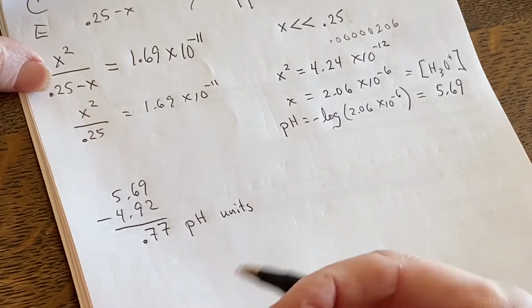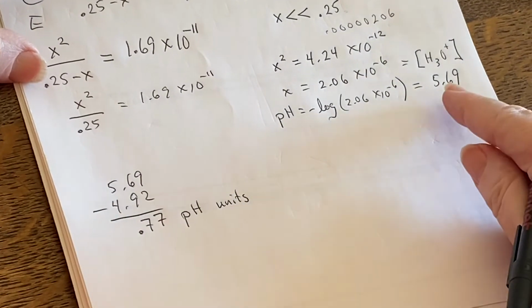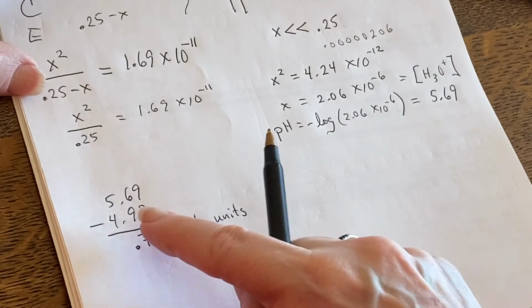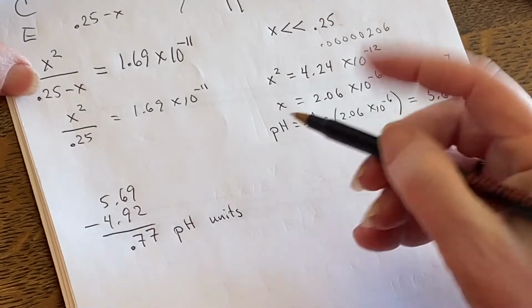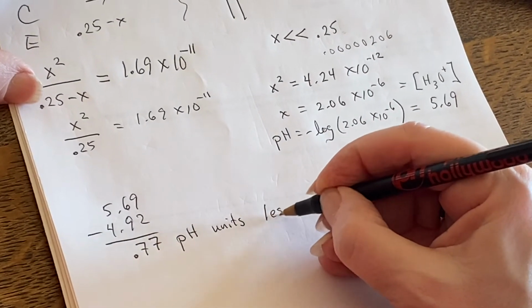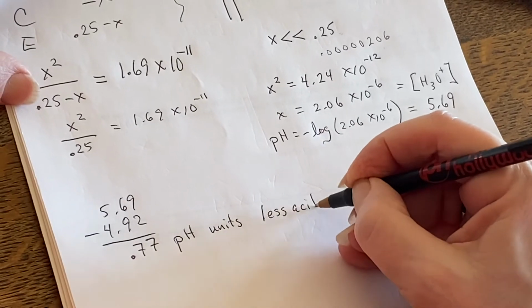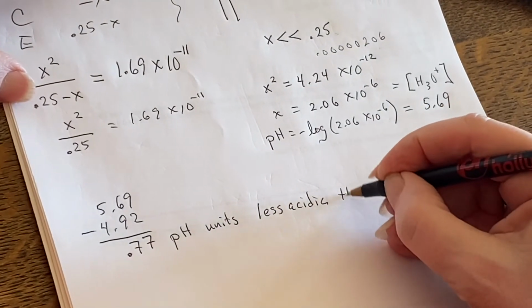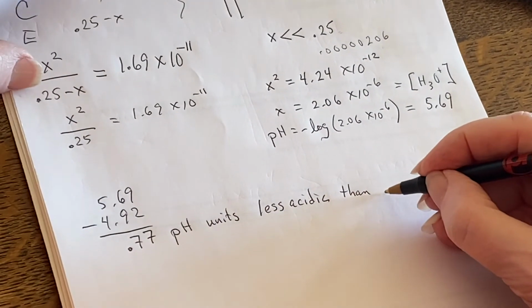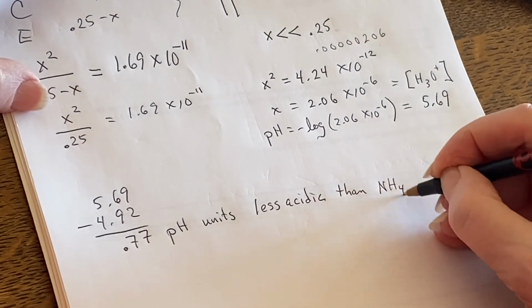Okay, now I need to describe it. This is closer to 7 than the 4.92, so I'm going to say less acidic than the NH4Cl.